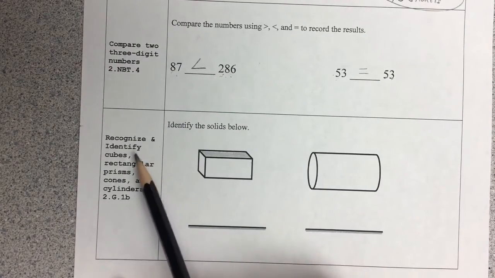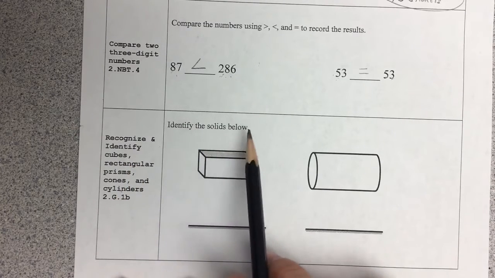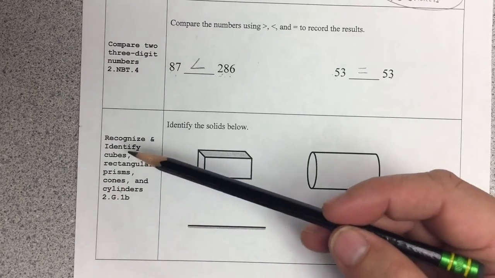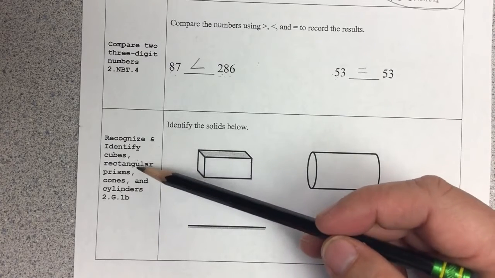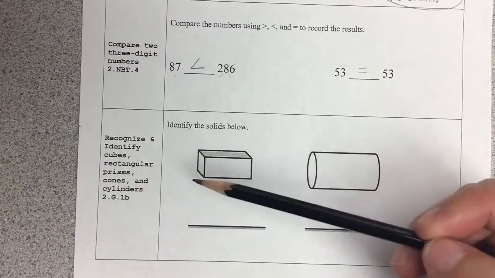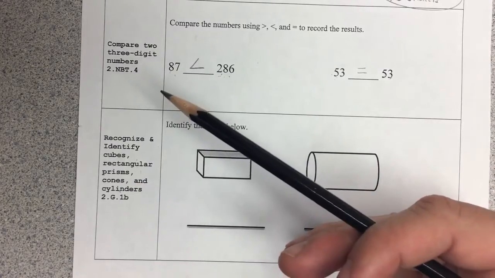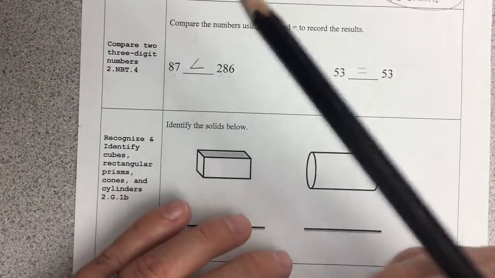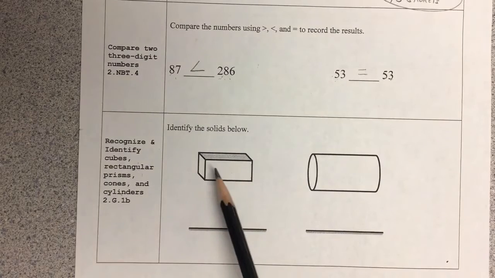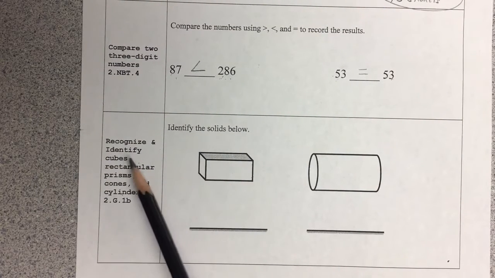Next, recognize and identify cubes, rectangular prisms, cones, and cylinders. And here it says identify the solids below. So we have the solid here, and a solid here. When I'm recognizing and identifying these shapes, cubes and rectangular prisms are made up of rectangles and squares. Cones and cylinders are made up of 1 or 2 circular faces, and then it either comes to a point or another circular face. So when I look at this shape here, it's made up of rectangles or squares. So it has to be a cube or rectangular prism. For it to be a cube, it has to be made of only squares.